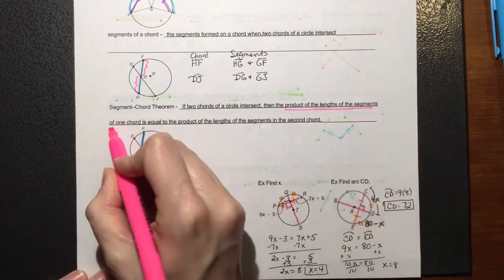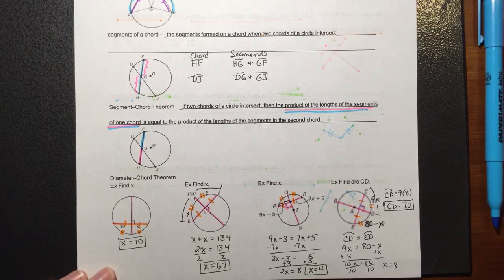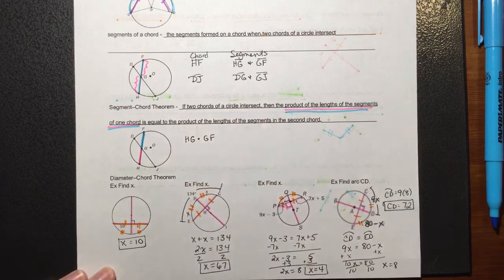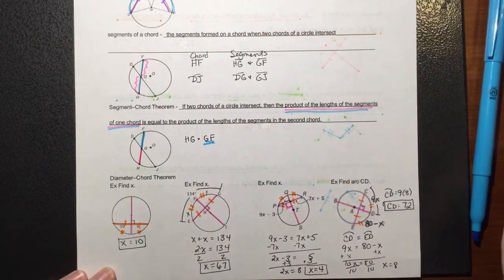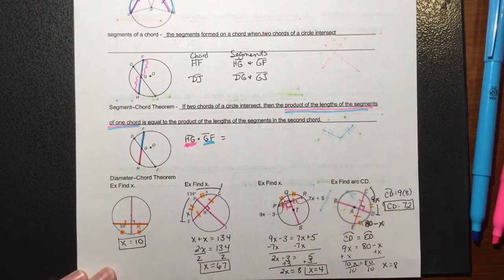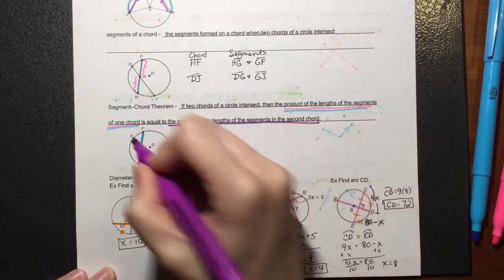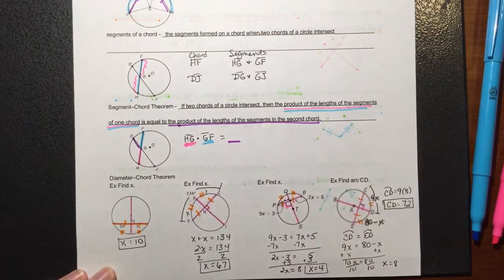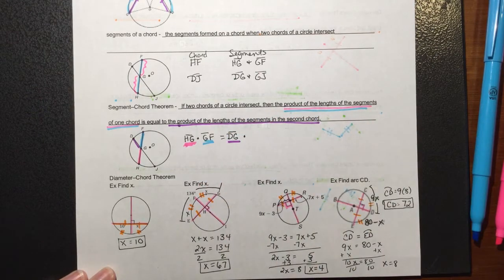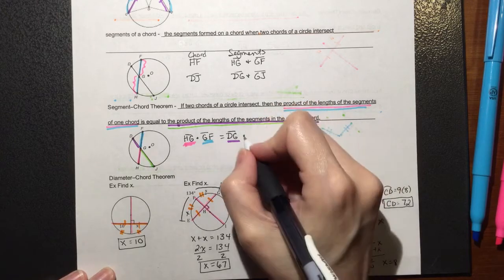It says the product of the lengths of the segments of one chord, and I'm going to underline them in both the colors for the chord we're using. So HG times, because it says product, GF is going to be equal to the product of the lengths of the segments of the second chord. So let's do DG times, because it says product, the second part of that chord, GJ.